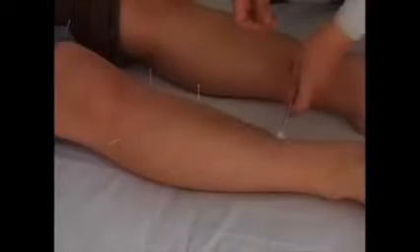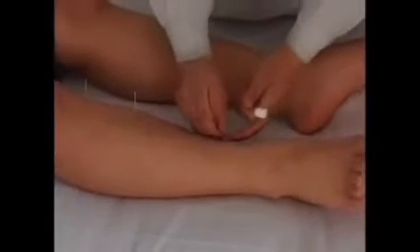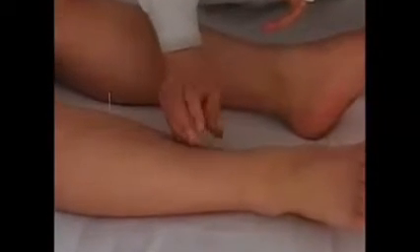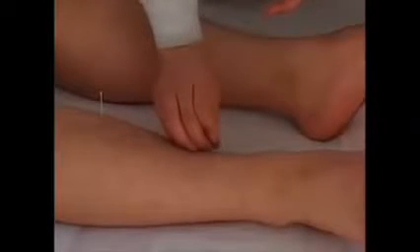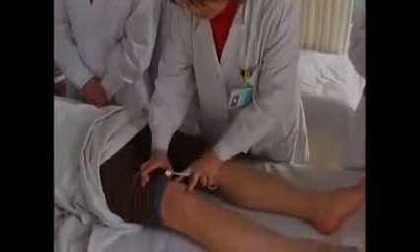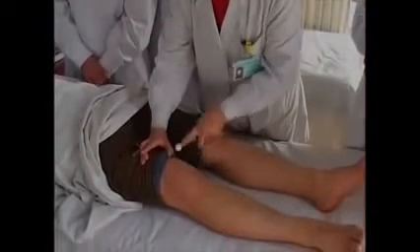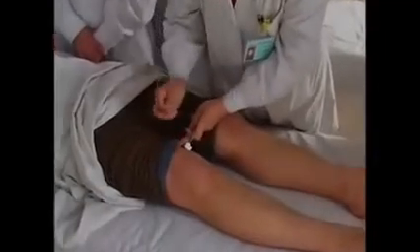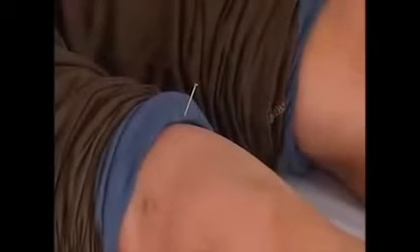Spleen 6 is located 3 cun directly above the tip of the medial malleolus, posterior to the medial border of the tibia. Needle perpendicularly 0.5 to 1.2 cun. Spleen 10 is located with the knee bent and lies 2 cun above the medial-superior border of the patella, on the bulge of the medial portion of the muscle quadriceps femoris. Needle perpendicularly 0.8 to 1 cun.